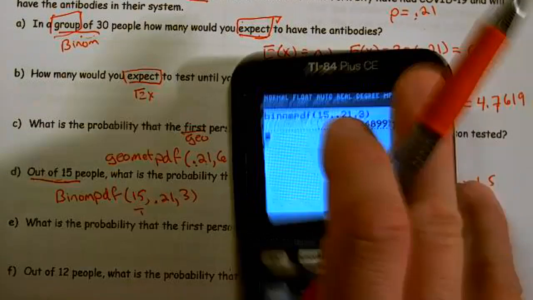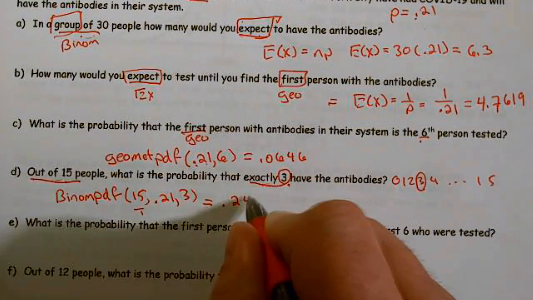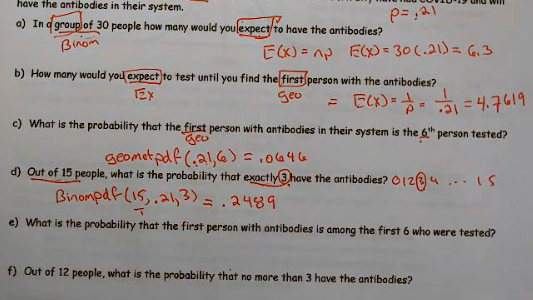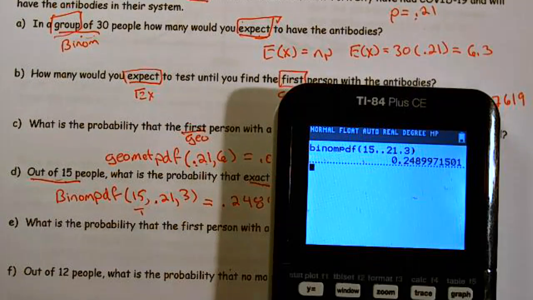0.2489. Now I know you want to round, but I don't want you to. I want you to just go ahead and always truncate at 4. In other words, go 4 decimal places and cut it off. Don't need to round up or down, just go 4 decimal places and cut it off.